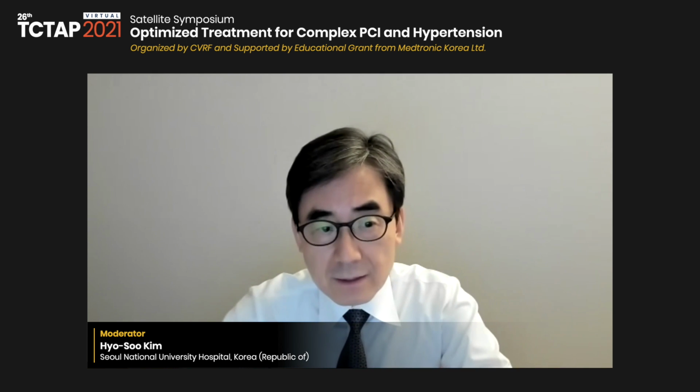Thus, beyond 1 month, we compared aspirin plus prasugrel 5 milligrams versus aspirin plus prasugrel 10 milligrams. The result is favoring aspirin plus prasugrel half dose 5 milligrams. It reduces bleeding incidence, and it does not increase, relatively decreases, the thrombotic incidence also.